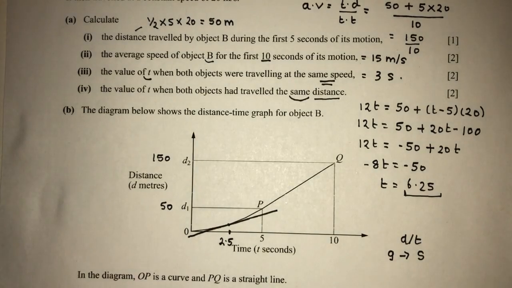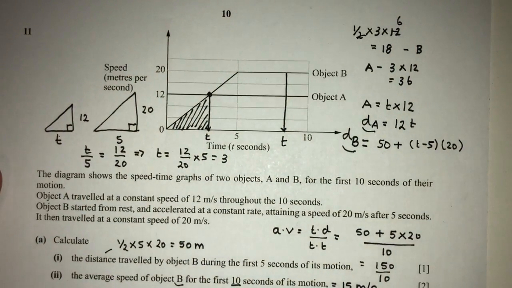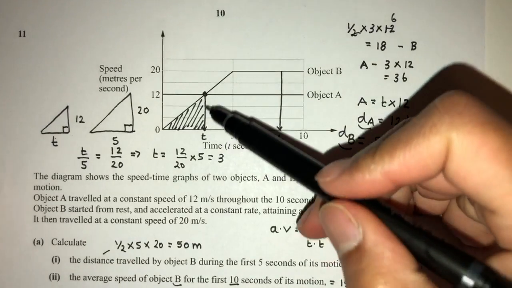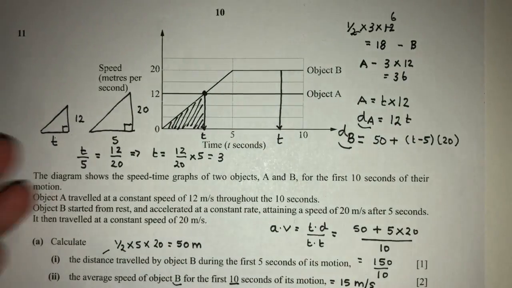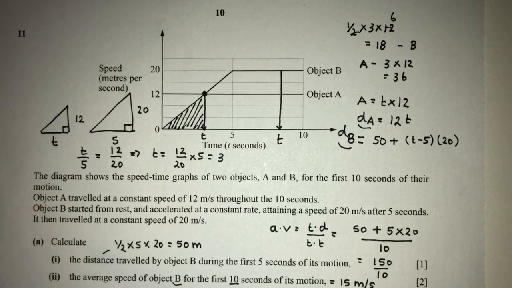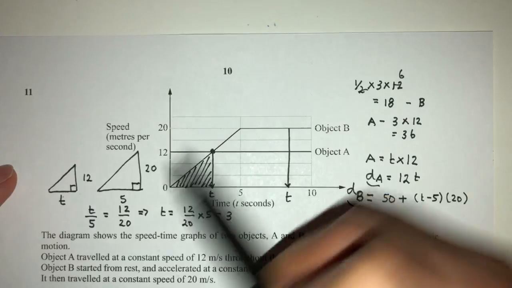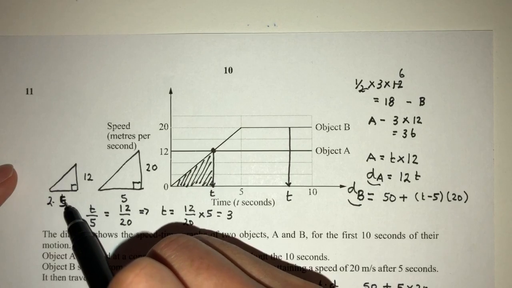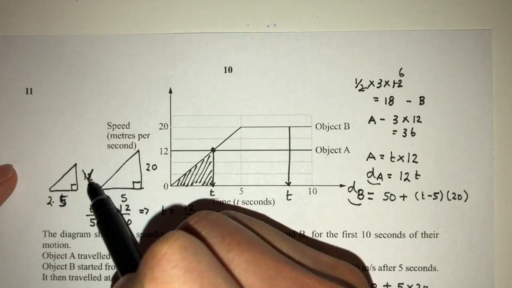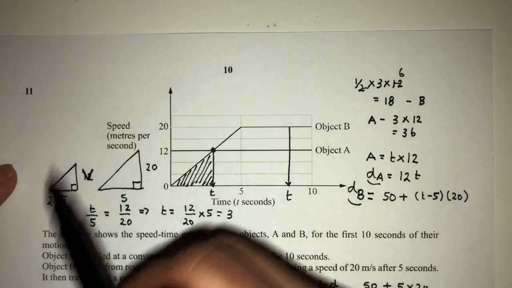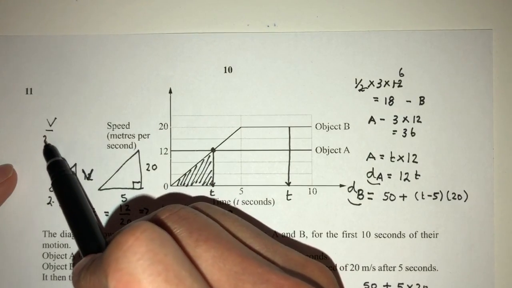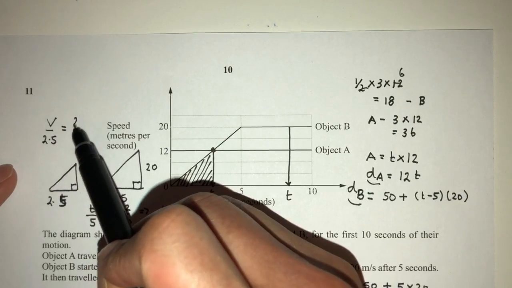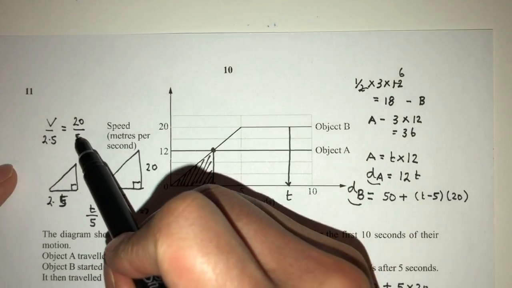By observation, you can see that clearly, because again, if you go back to this graph, we can assume that, let's say we use the same trick. The idea is we use the same trick. We use two triangles, the big one and the small one, but now the time is 2.5. And we don't know this value. We are trying to find the v. So again, we will have v over 2.5 should be equal to 20 over 5.